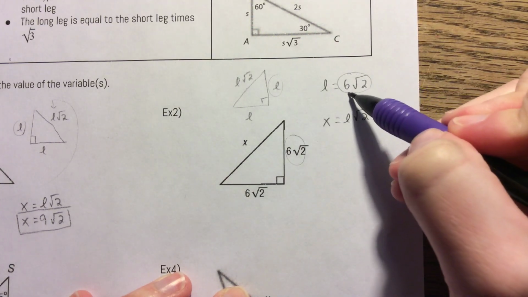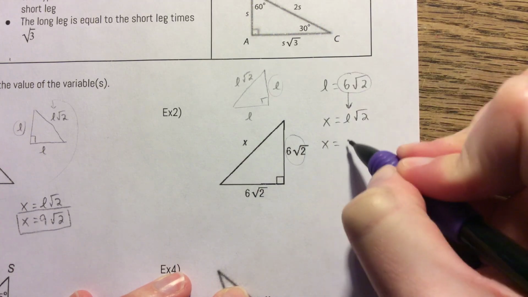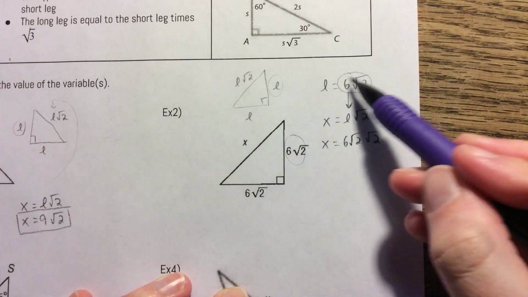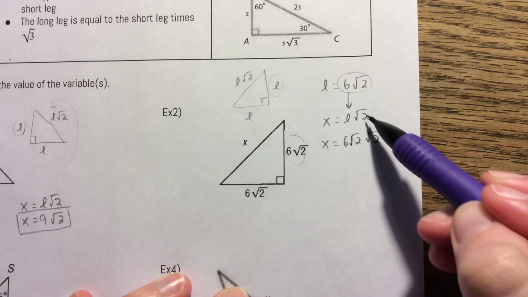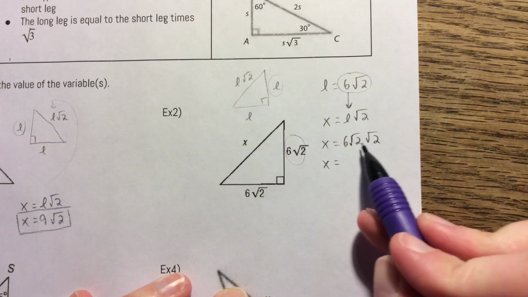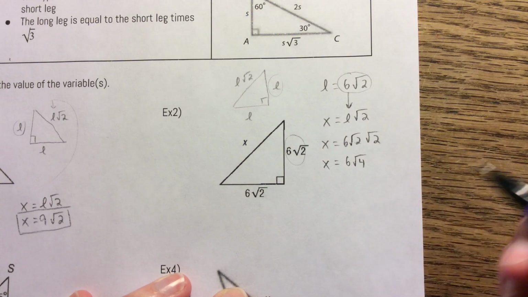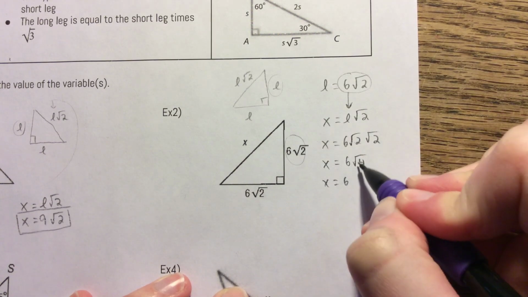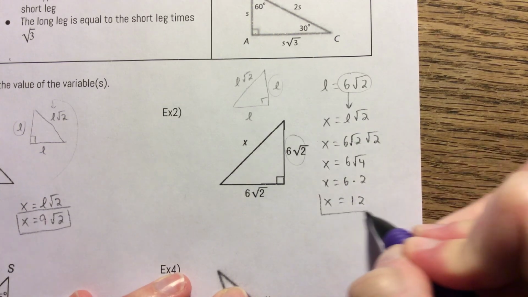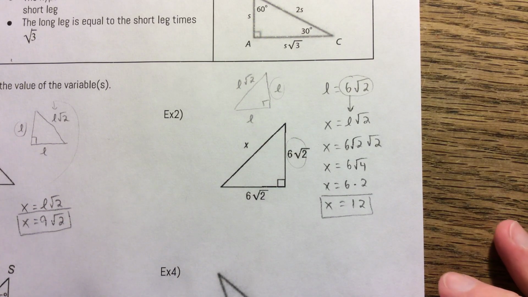I'm going to take this and substitute it in right here for the L. I get 6 root 2, and then I have this root 2 also. With our properties of square roots, since those are both under square roots, I'm going to multiply them, and then simplify that. Square root of 4 is 2. 6 times 2 is 12. So that gets us to our final answer there.